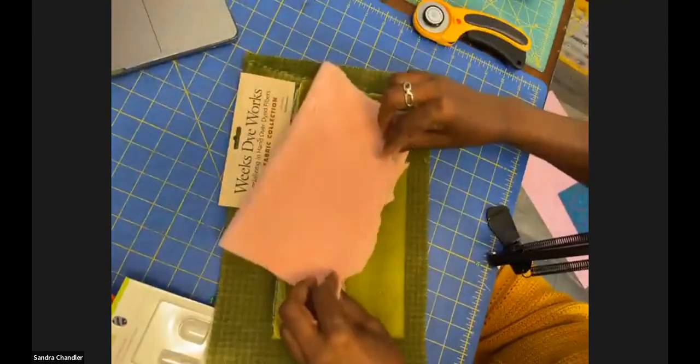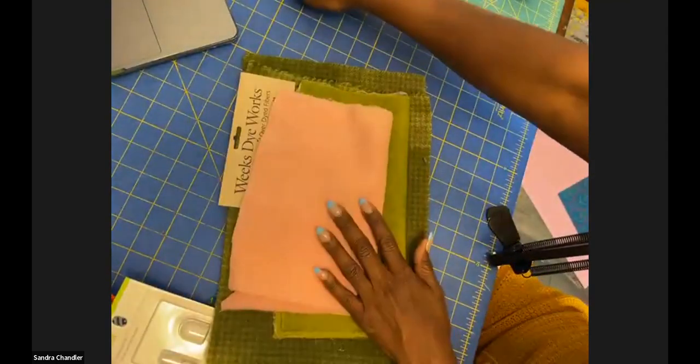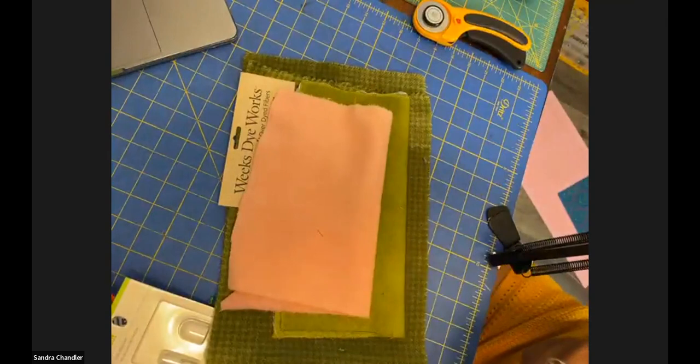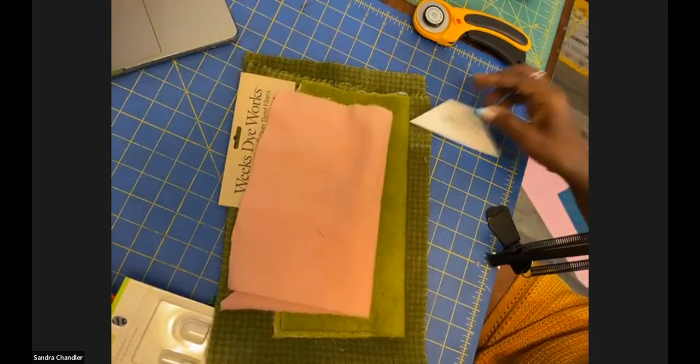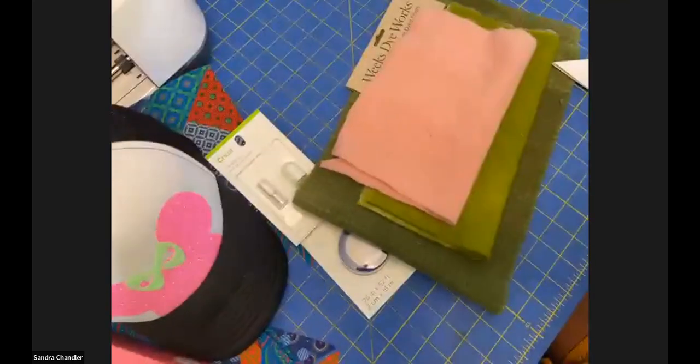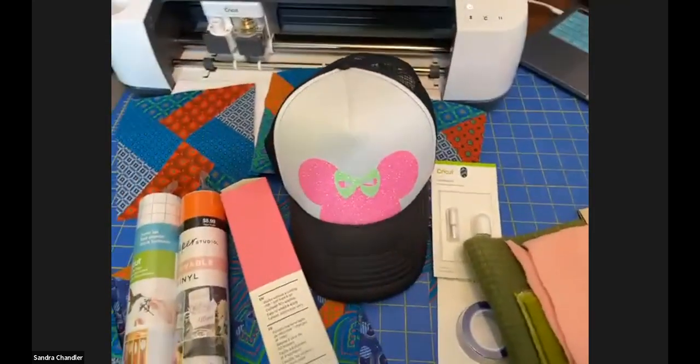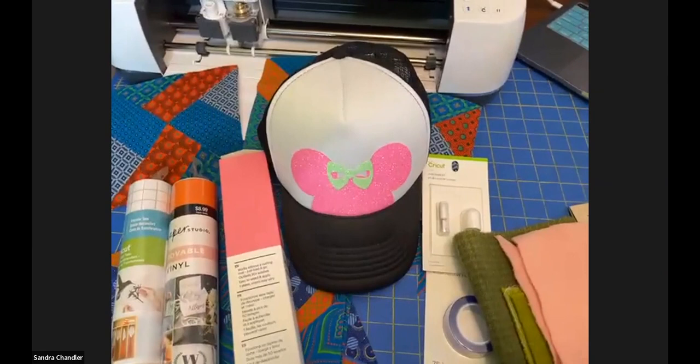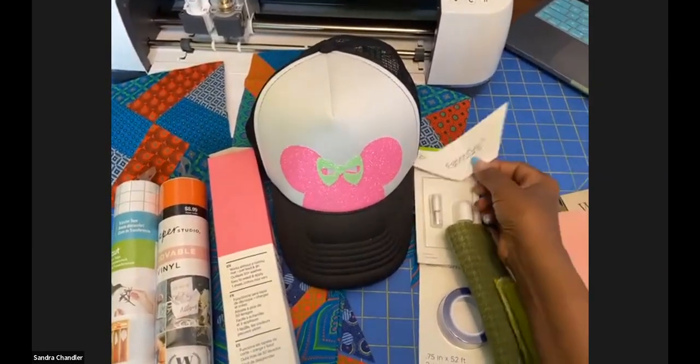I hope you guys were informed and you are really excited about doing some more projects with your Cricut. And I hope that I was able to inspire you to do all that you can do, be all that you can be with your Cricut.